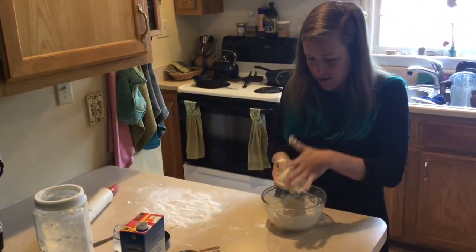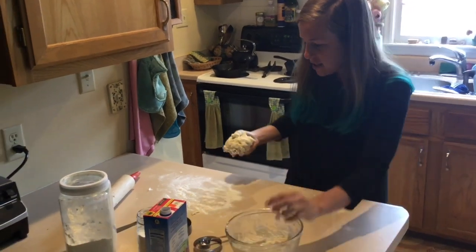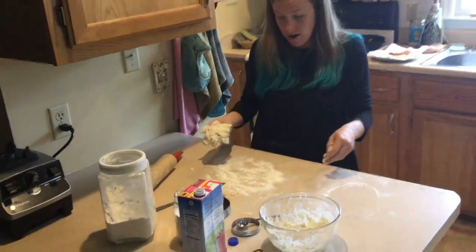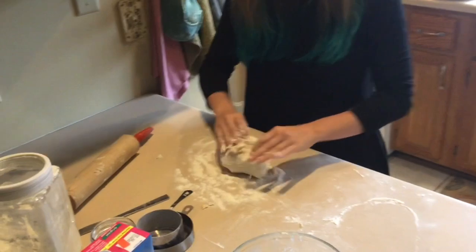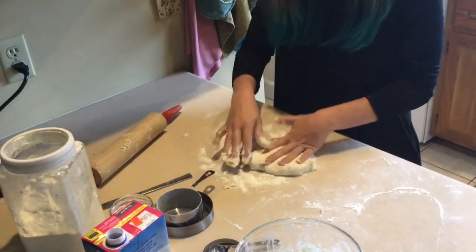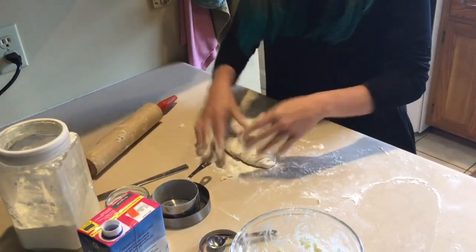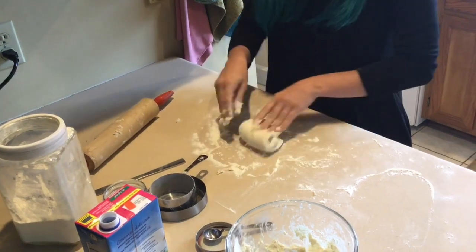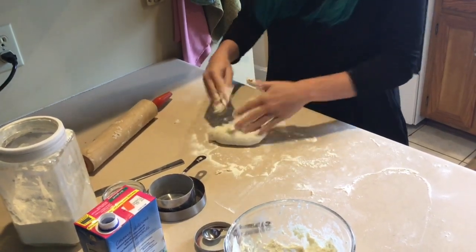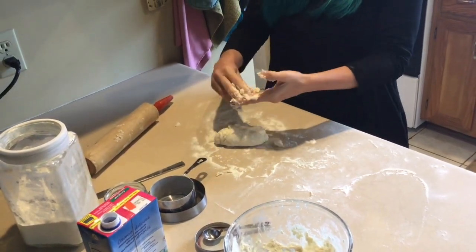Okay, so our dough is a little bit less sticky. I sprinkled some flour onto our counter so that I can start to knead my dough. I'm kneading it on the flour to make it less sticky. Get the dough off my fingers.